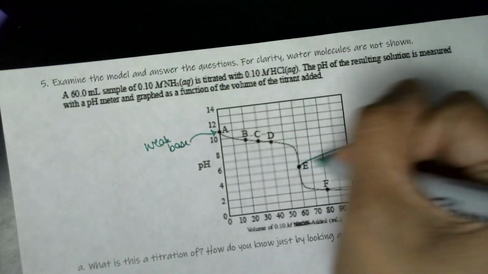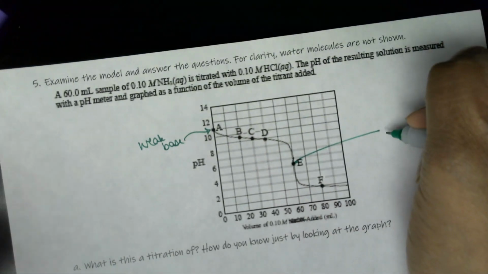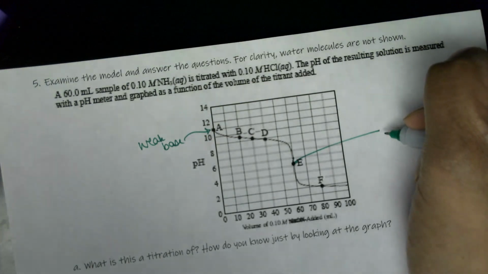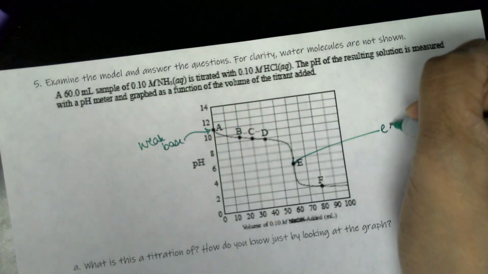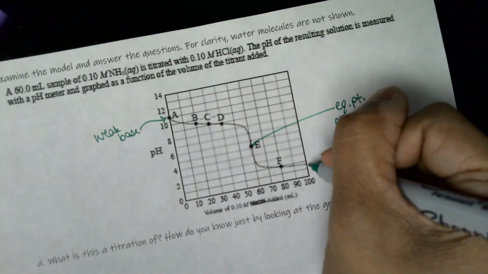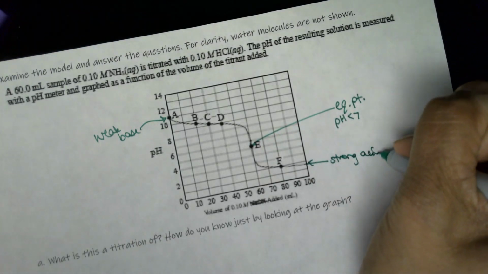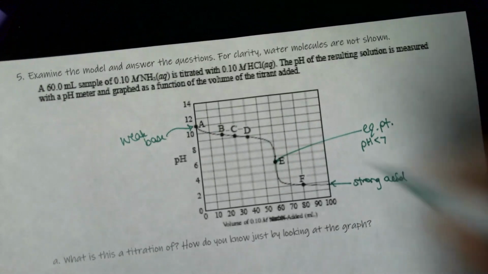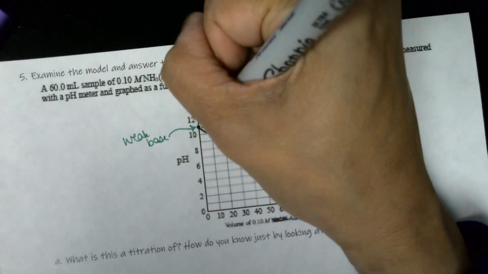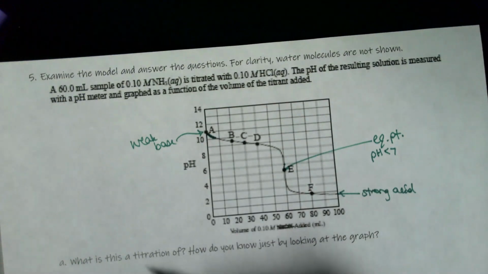Our equivalence point is going to be below 7, so we know that strong acid is driving that pH much lower. So we must have a strong acid here. We also know we have a weak base because there's that little dip. That little dip is also telling you there's a weak base.